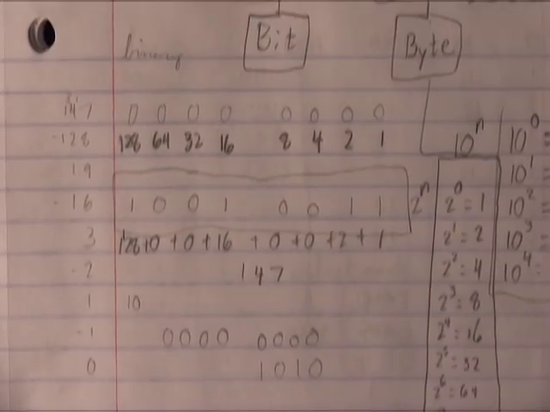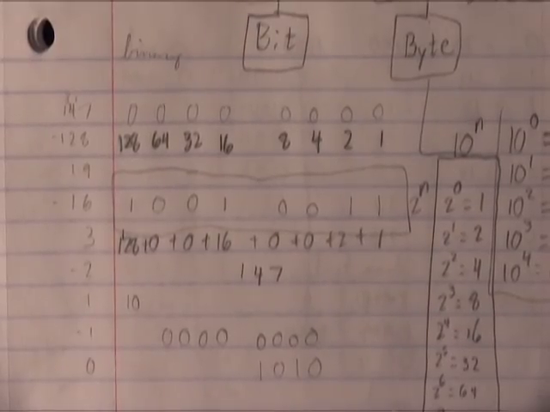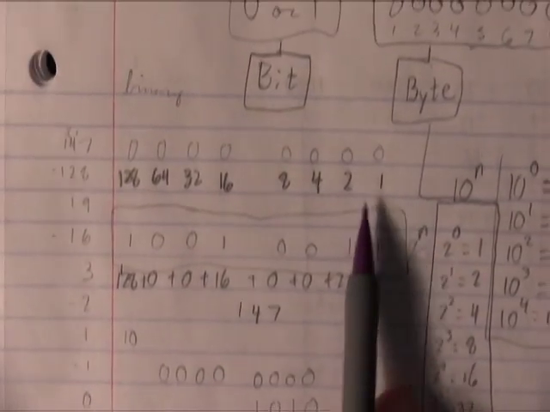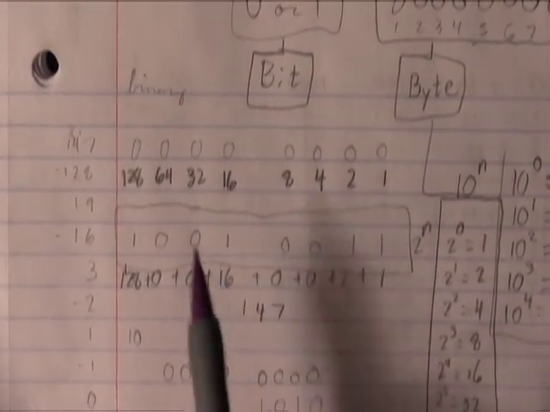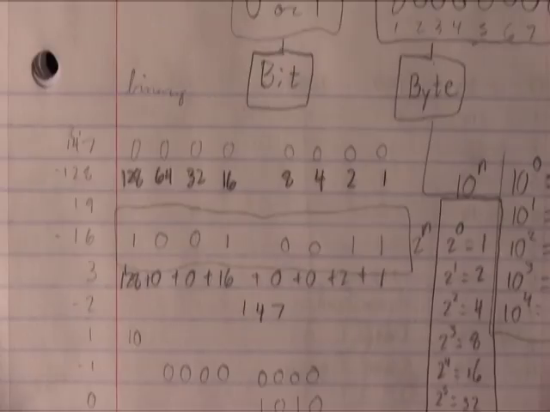Anyway, so that's how you count binary. You have your digits, and your digits hold a value. Well, guess what? It's really the same thing in decimal. It really is.